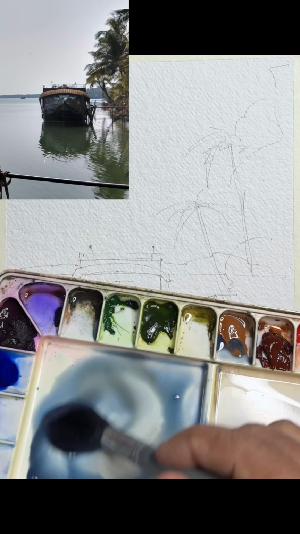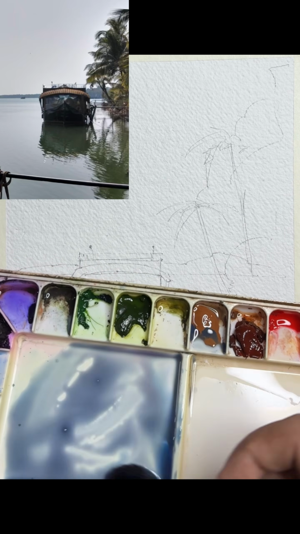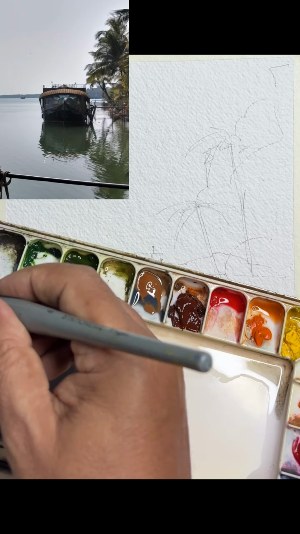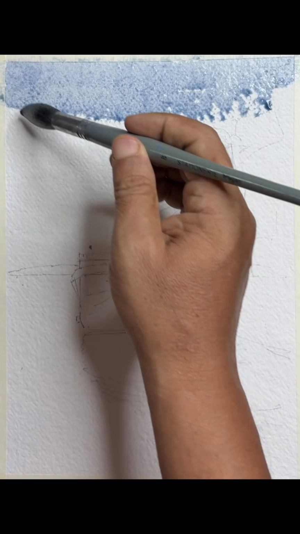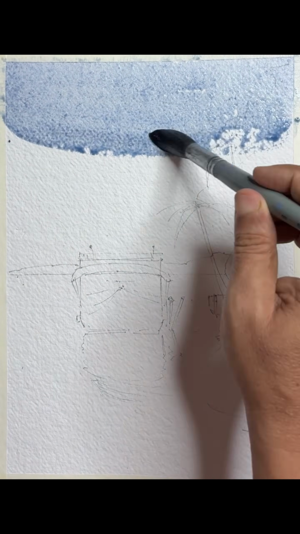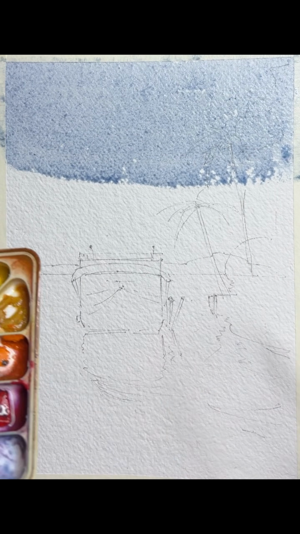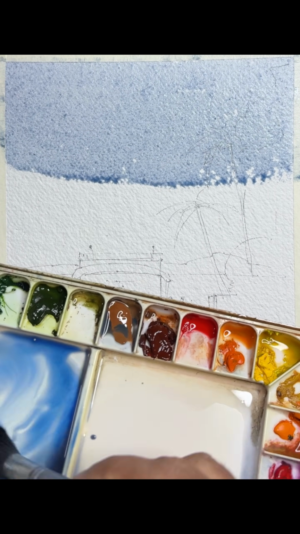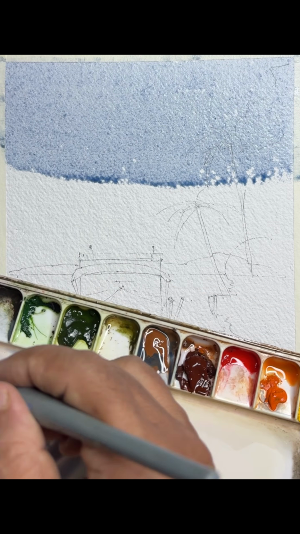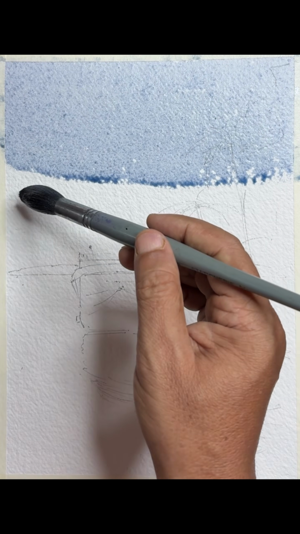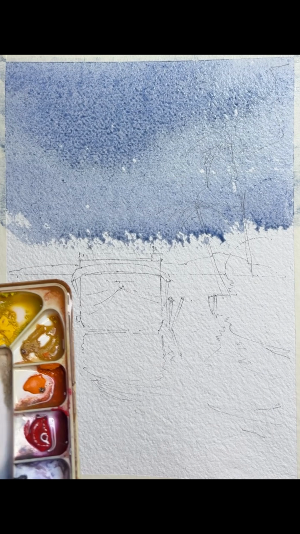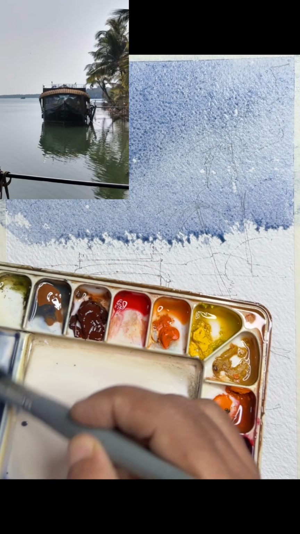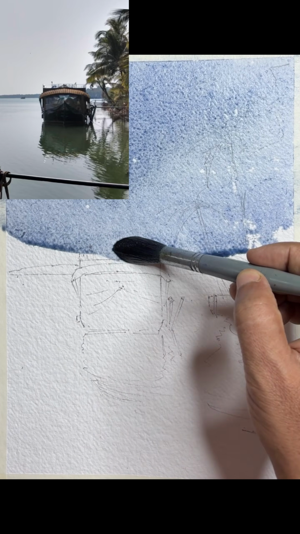See, the sky is a little gloomy here, so I don't want a clean bright blue color for this. I have added some earthy colors to the blue. The colors that I have used are cobalt blue, a touch of burnt umber, and a touch of crimson. So it is a very muted kind of blue color, and it has wet on wet tone variations.